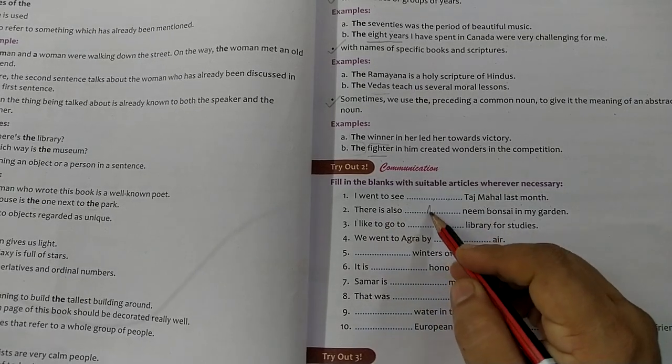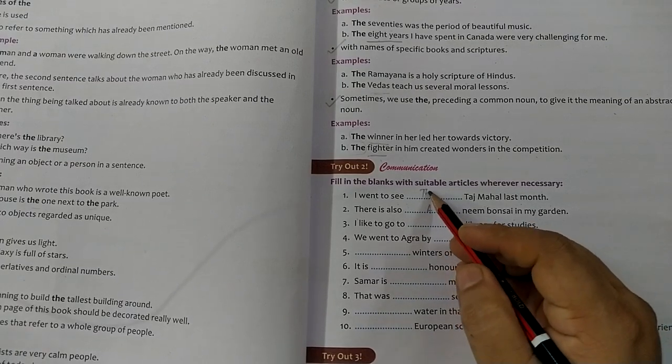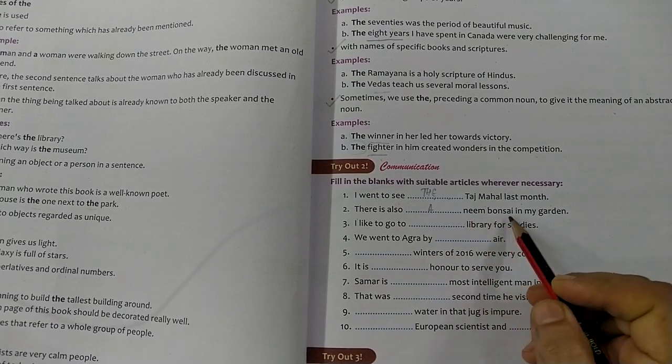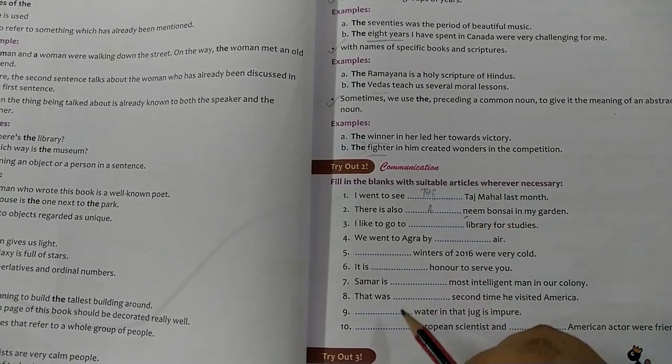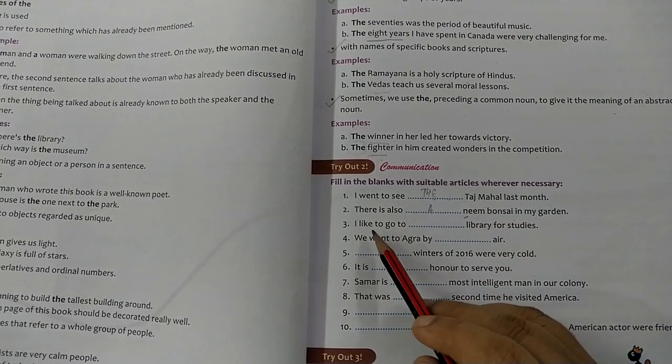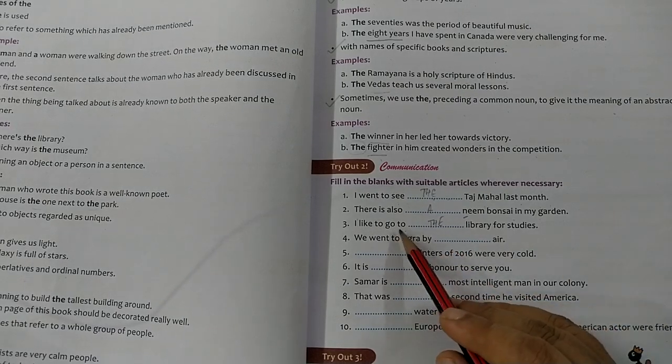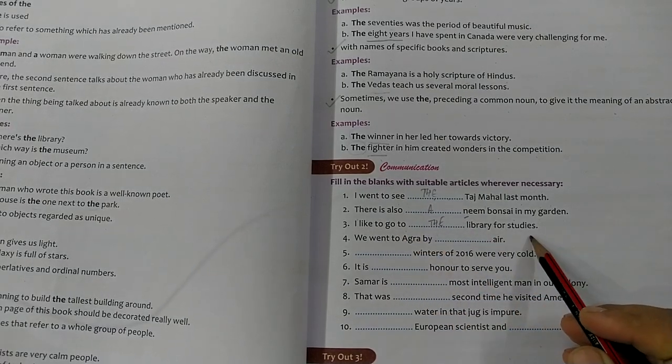Number 2, there is also dash neem bonsai in my garden. There is also a neem bonsai in my garden. Why a? Because it is a singular countable noun starting with a consonant sound. I like to go to the library for studies. I am going to a particular place, a specific place to study. Therefore, I like to go to the library for studies.